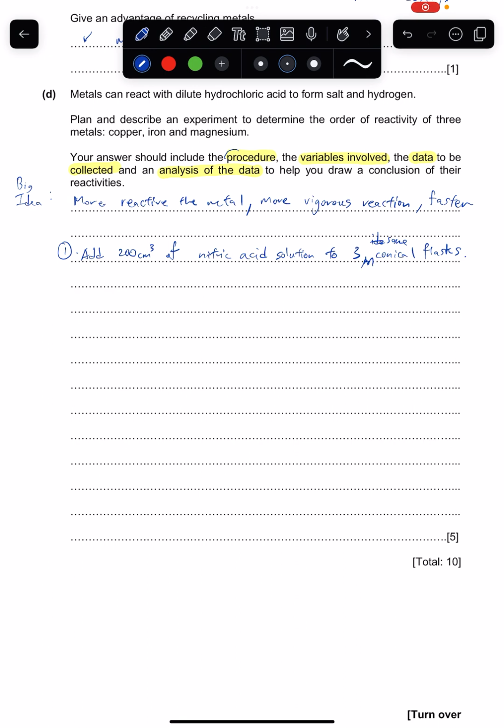So you fix the volume, roughly 200 cm3. You would actually even tell them what kind of concentration. Never mind, just write 1 mole per dm3. 1 mole per dm3 is a very standard one.